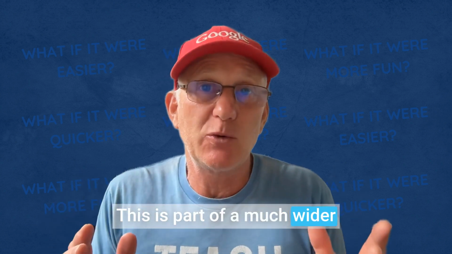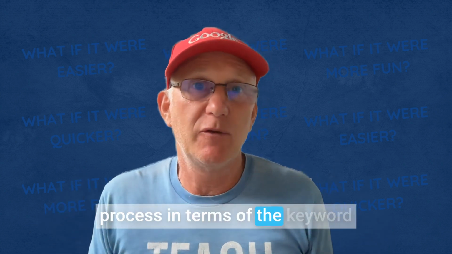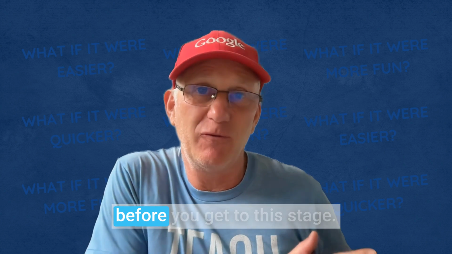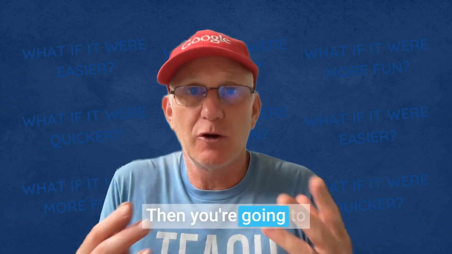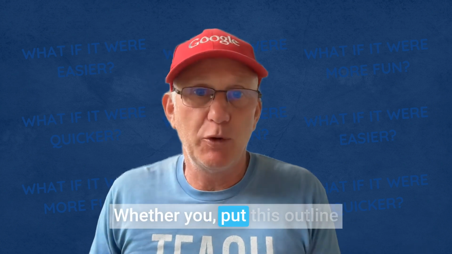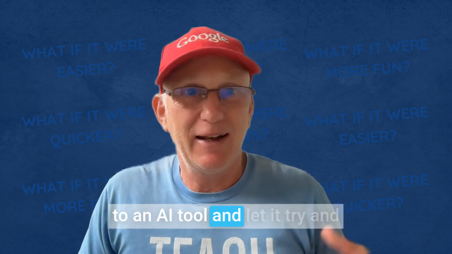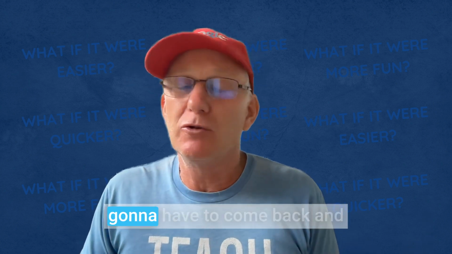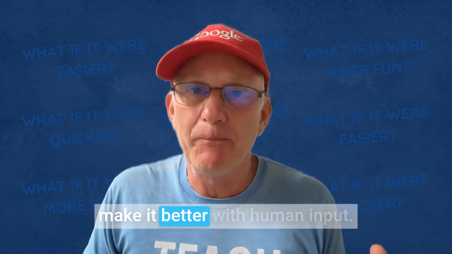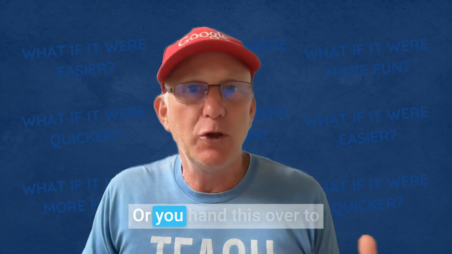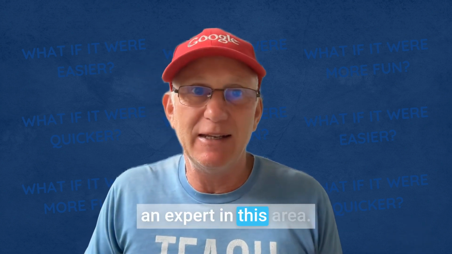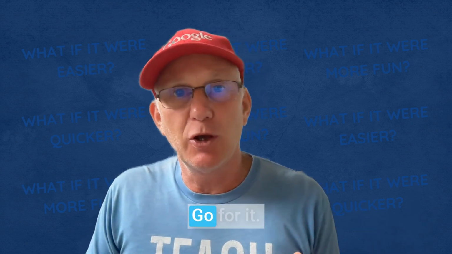This is part of a much wider process in terms of the keyword research that has to go in before you get to this stage. Then you're going to write that content. Whether you put this outline to an AI tool and let it try and write the whole thing, you're still going to have to come back and make it better with human input, or you hand this over to an expert in this area. Here's your outline, go for it.